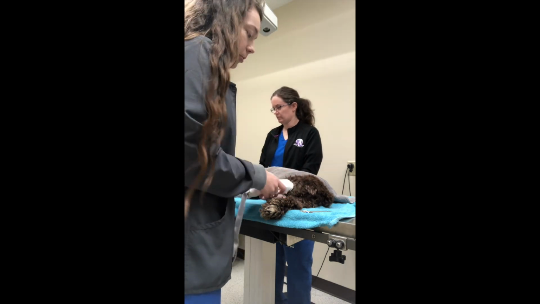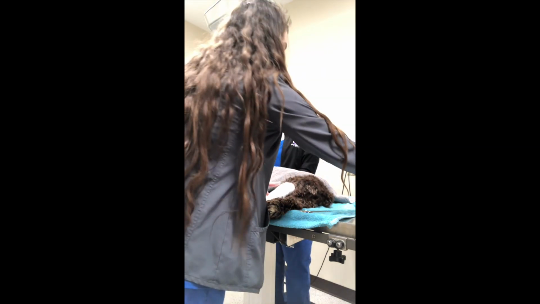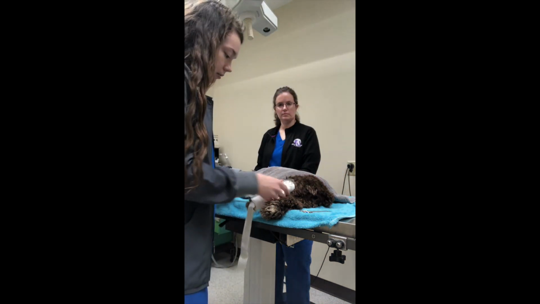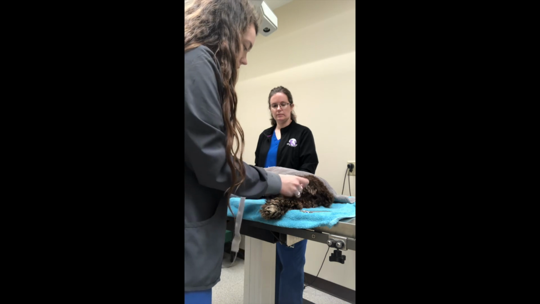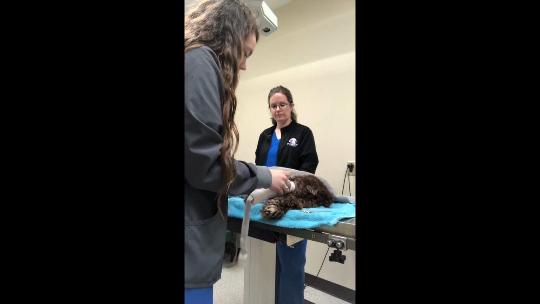And for the purpose of this video, if we were going to be placing a splint, this is where we would be doing it now. And you're going to continue to wrap that second layer of the conforming gauze over the splint.